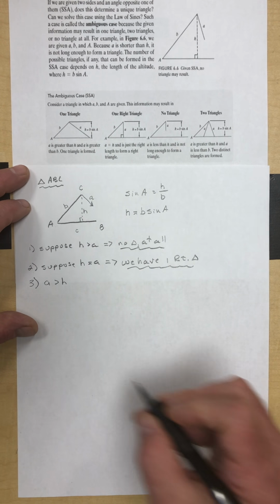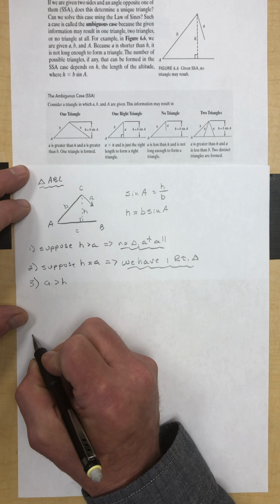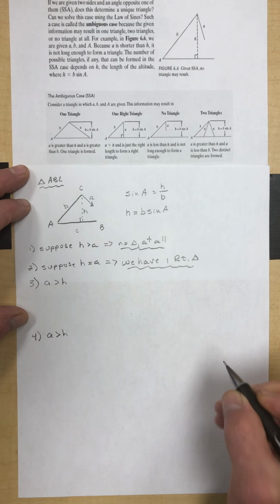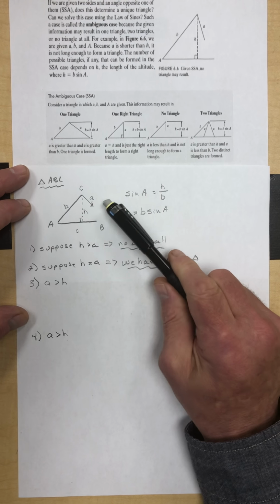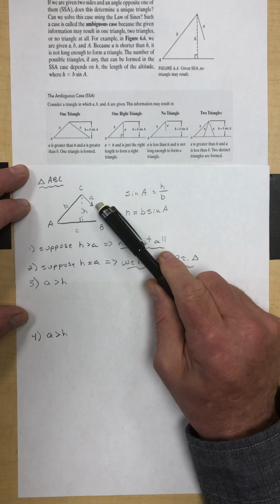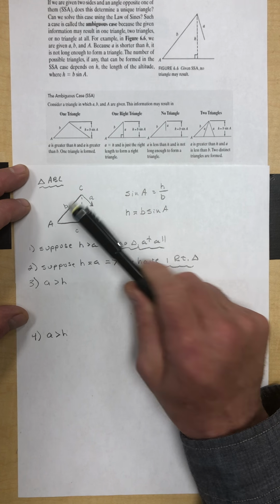But we have two situations here where a could be greater than h. Let's suppose a is greater than h, and it's also greater than b.